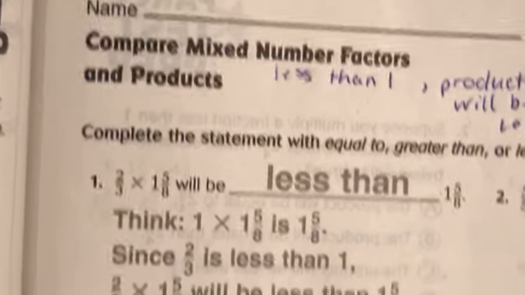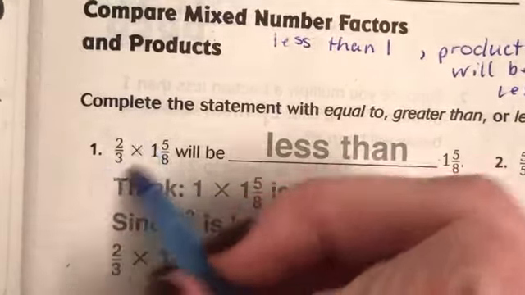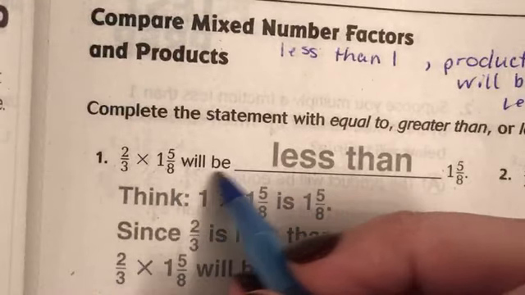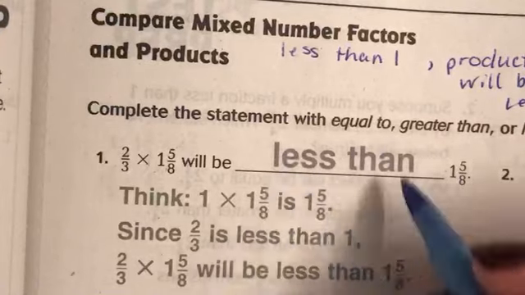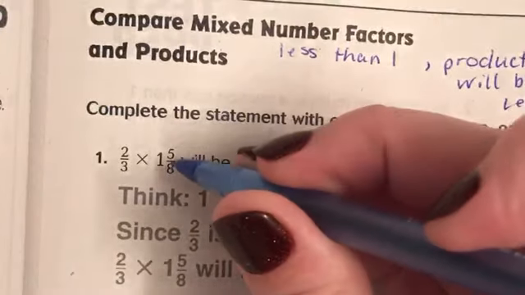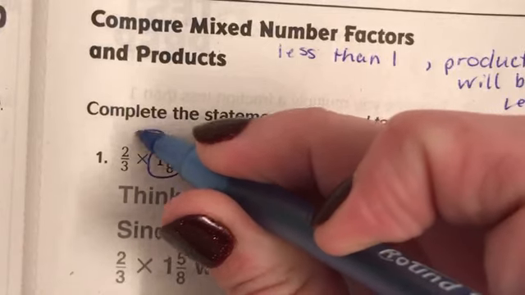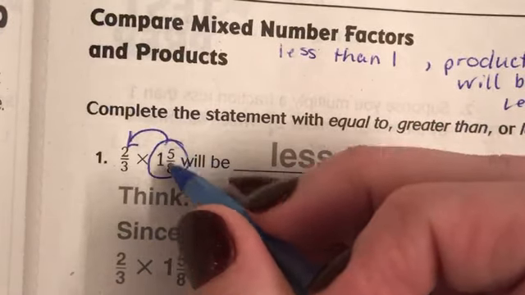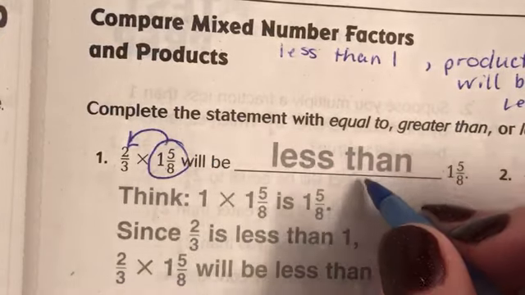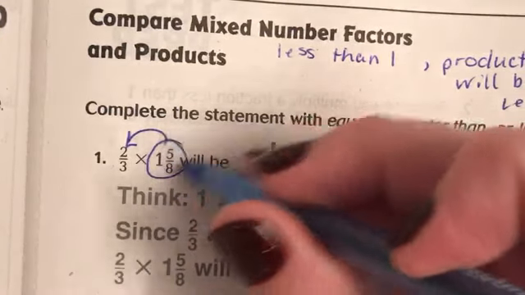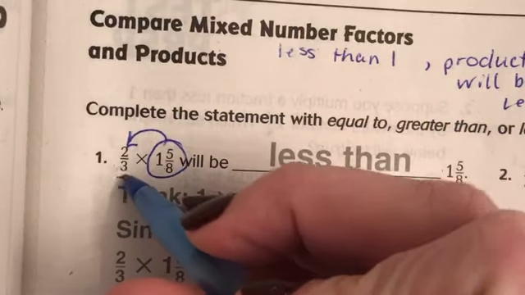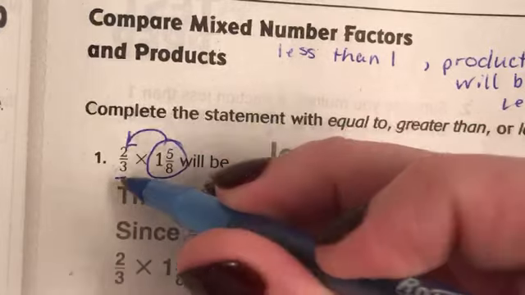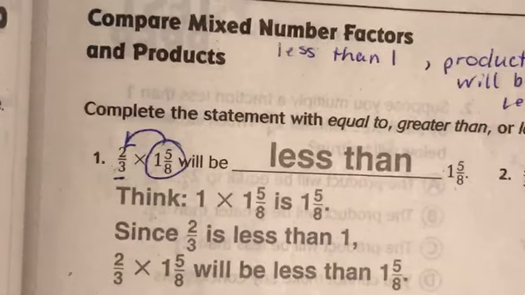So let's look at the first example, and that way I can explain what that means. Here it says, if I multiply 2/3 times 1 5/8, my product will be, we needed to decide, greater than or less than 1 5/8. So if I'm multiplying 1 5/8 times this, will my answer be greater than or less than 1 5/8? The answer is that it's going to be less than 1 5/8 because I'm multiplying it by a number less than 1. In other words, I'm taking 1 5/8 and cutting it into 3 pieces, and I'm only going to keep 2 of those pieces.